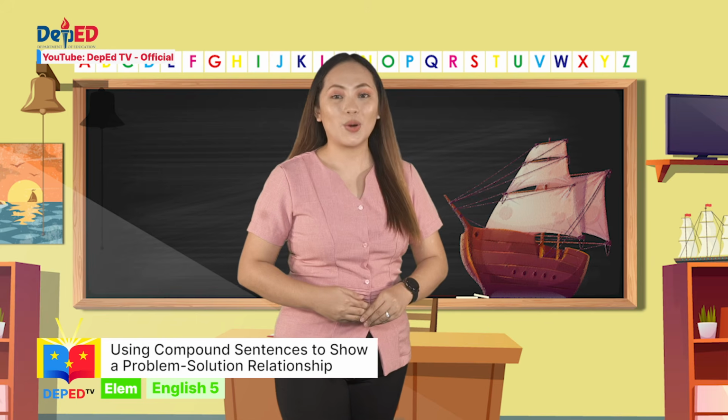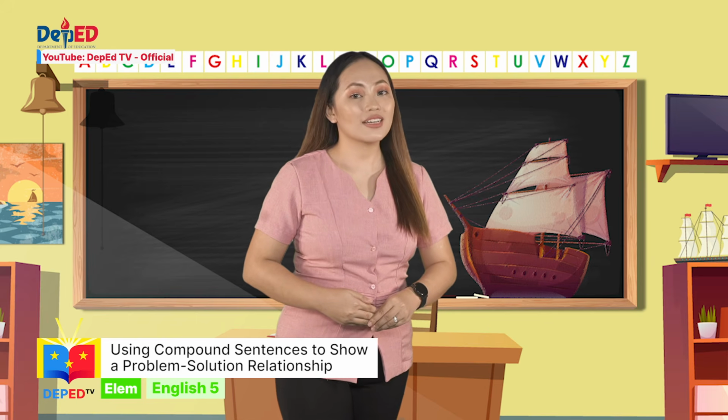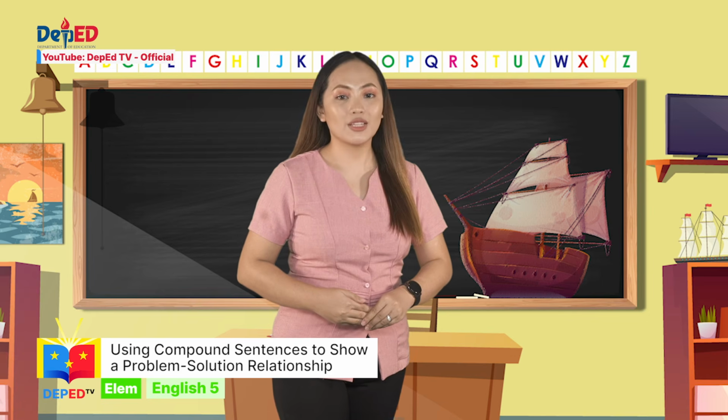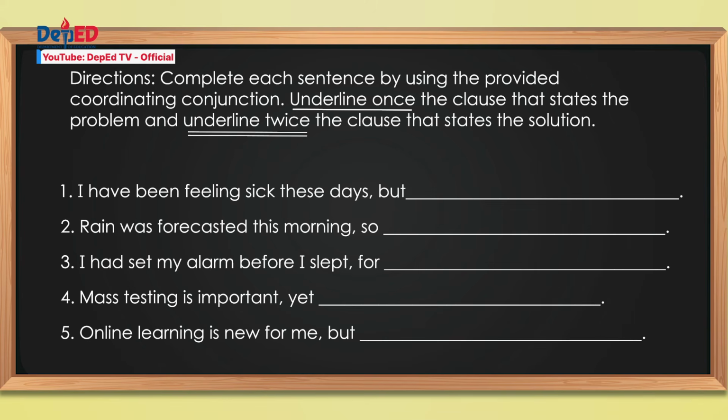This will be your assignment. You may take a picture of your assignment, save it, then put your answers on a sheet of paper. Directions. Complete each sentence by using the provided coordinating conjunction. Underline once the clause that states the problem and underline twice the clause that states the solution.